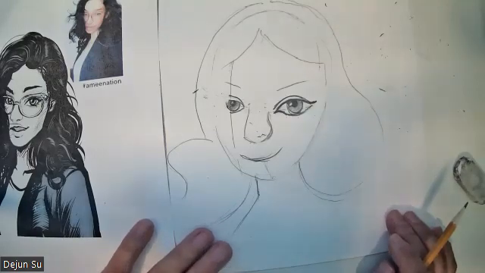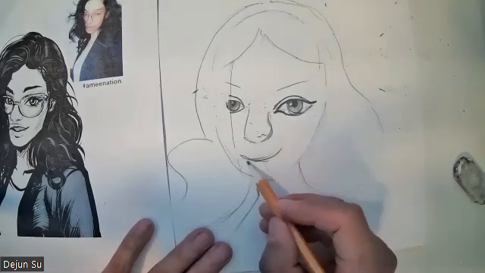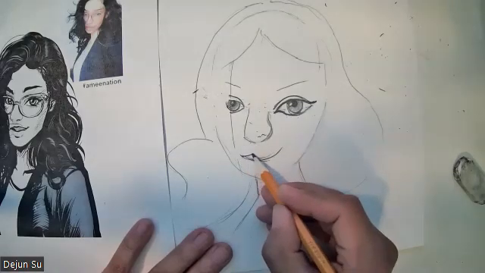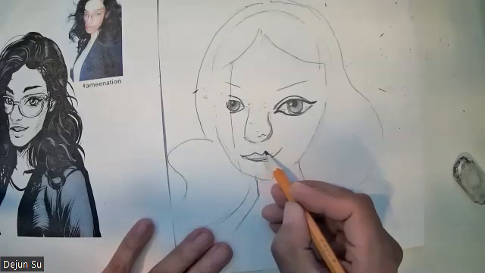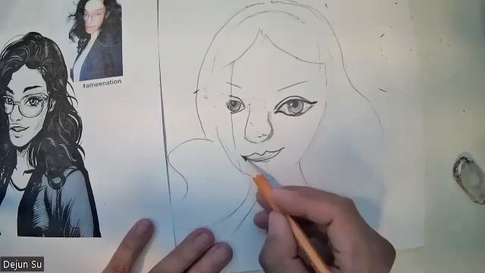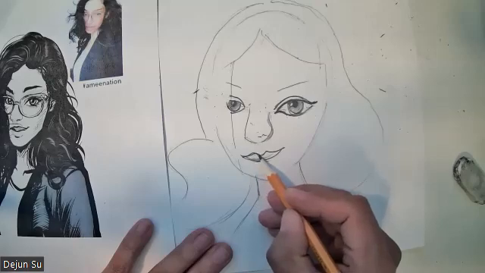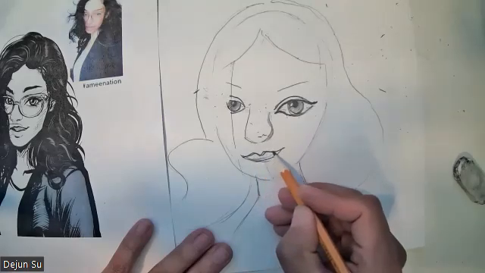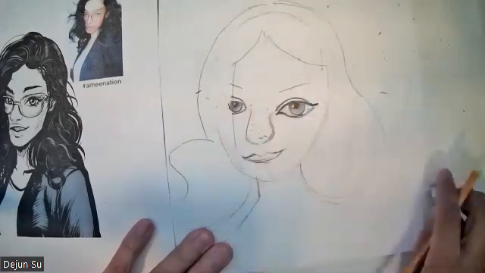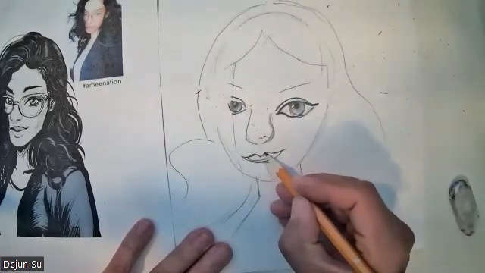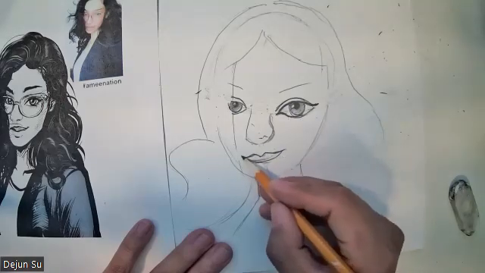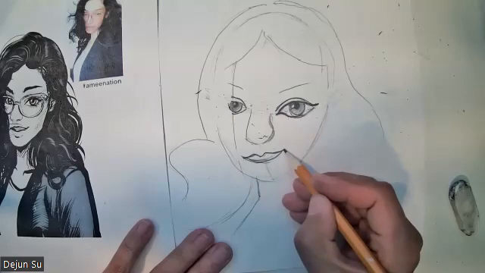Okay, and then draw the mouth. The mouth will be like a number M, not letter M, letter M. Flat, going very, very flat along this mouth, the smile.